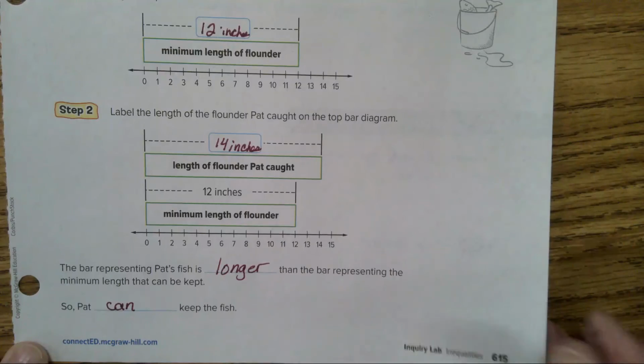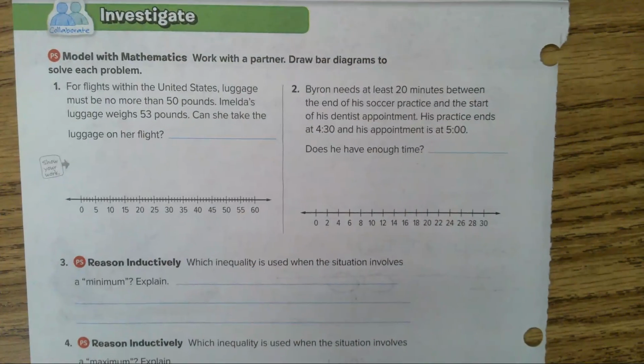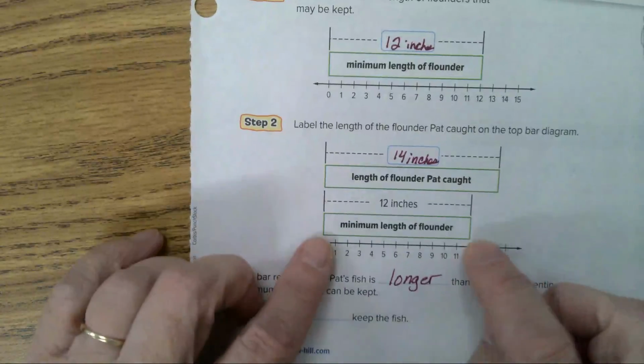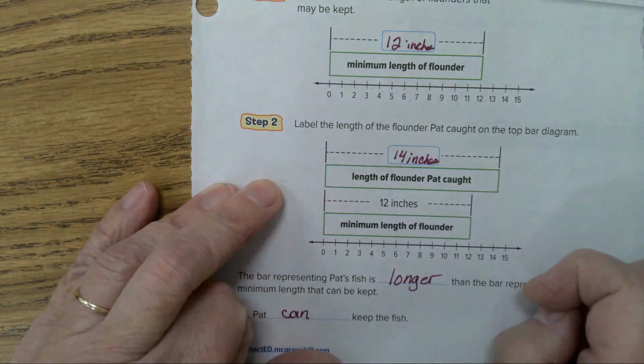Okay, let's go to page 616. Work with a partner. Draw bar diagrams to solve each problem. Now, I am going to let you work with partners. Let me pause, and then we'll look at what our answers look like, and if you need to make an adjustment. But what you're going to do is draw two diagrams similar to here. You'll draw something, and then you'll draw another one. One is probably going to be longer than the other one, okay?